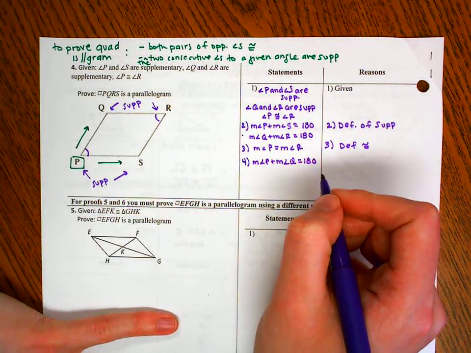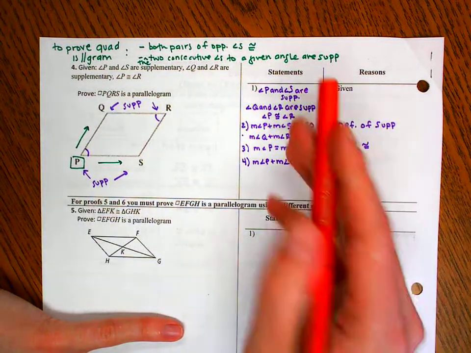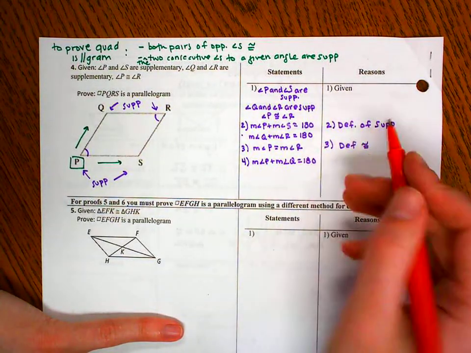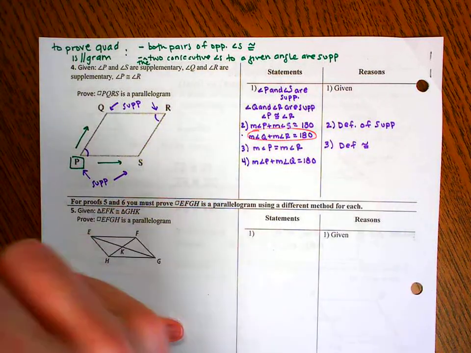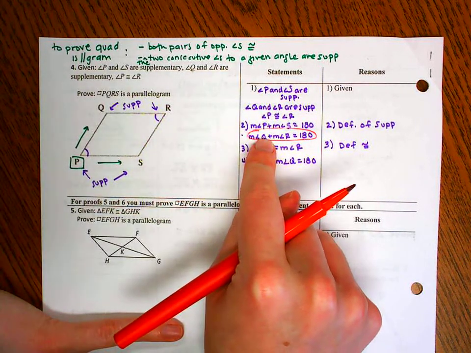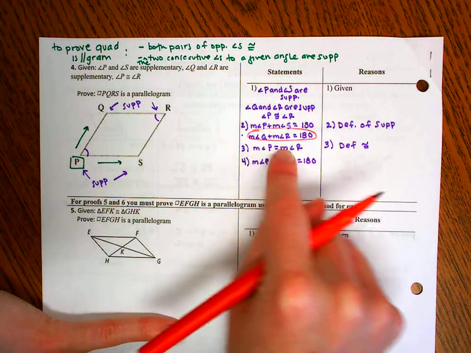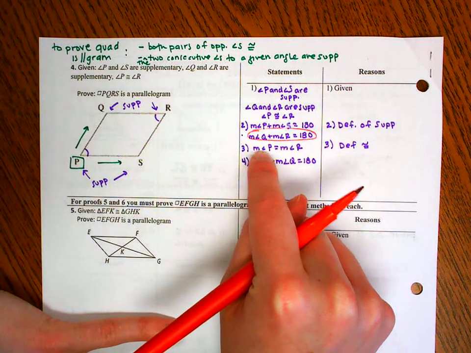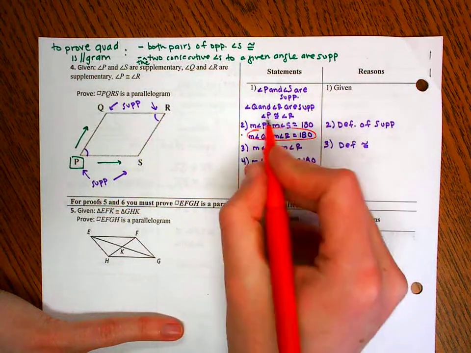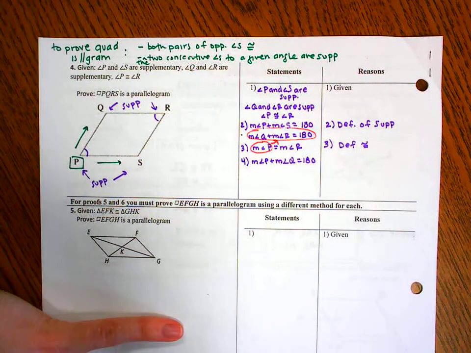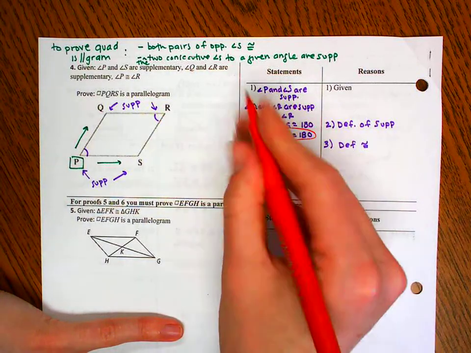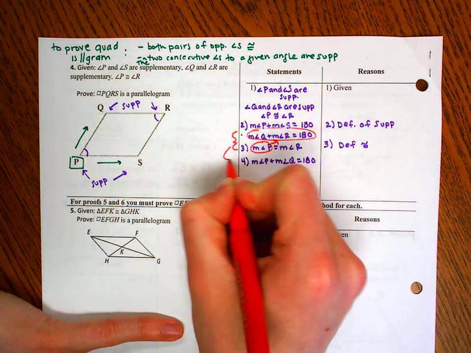Well, fortunately, I'm in luck, because if you look at this one right here, we have the measure of angle P, and because of this statement, we know that the measure of angle P and the measure of angle R are the same. So I can take this and substitute it in there. That's how I get from this stuff here to this.